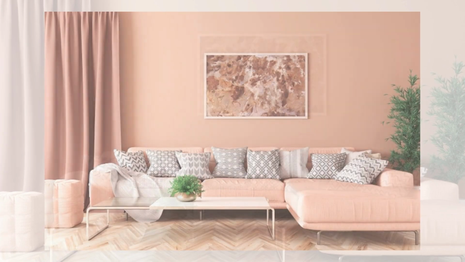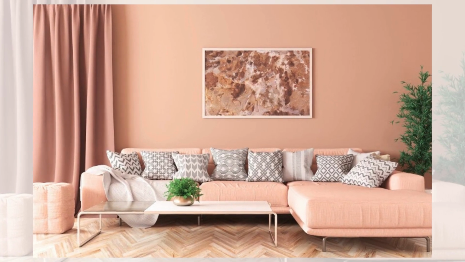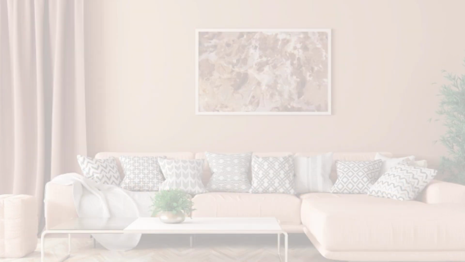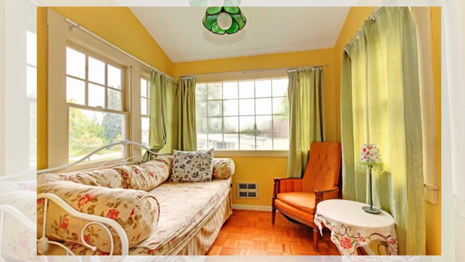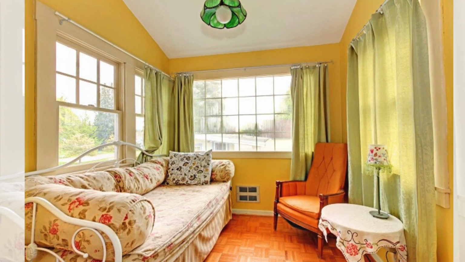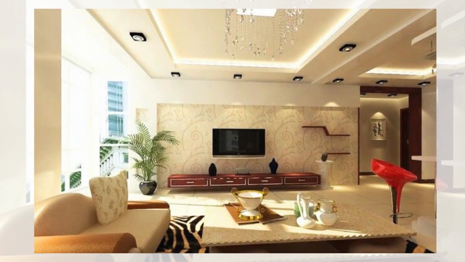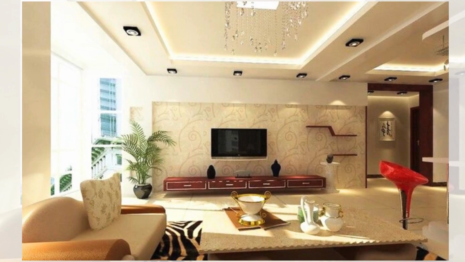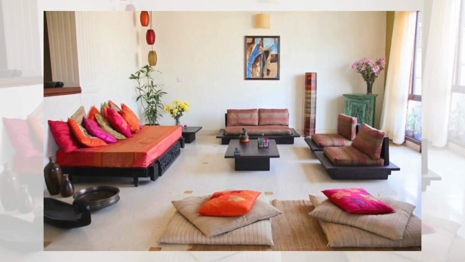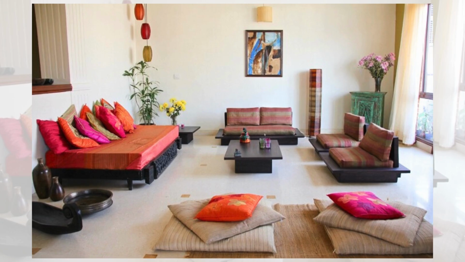10. Personal touches. Customization. Personalize the space with items that reflect your style and personality, ensuring the hall feels welcoming and unique. By focusing on these elements, you can create a modern hall that is both stylish and functional.